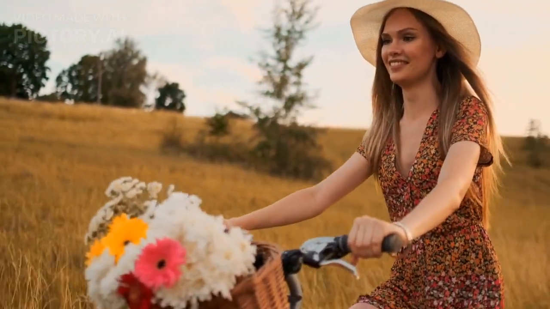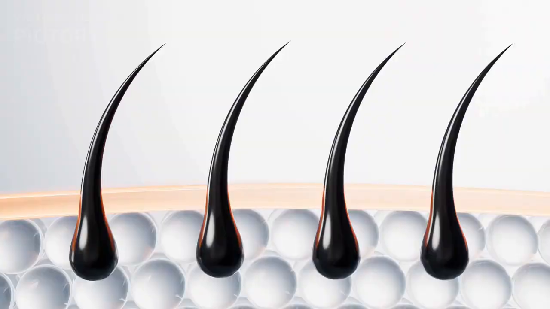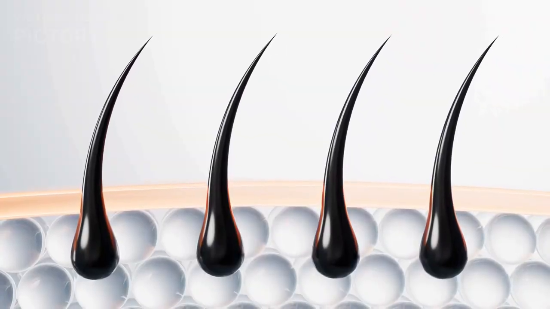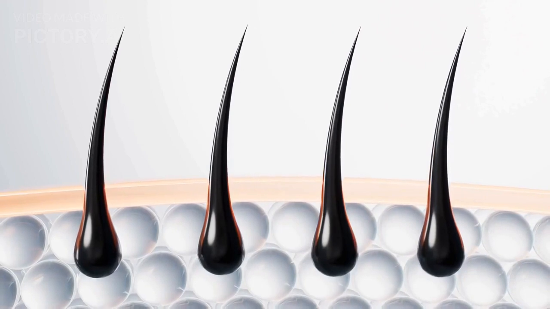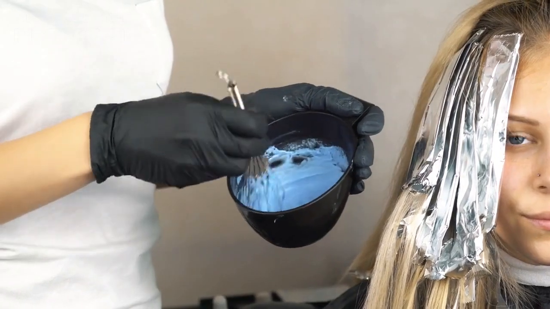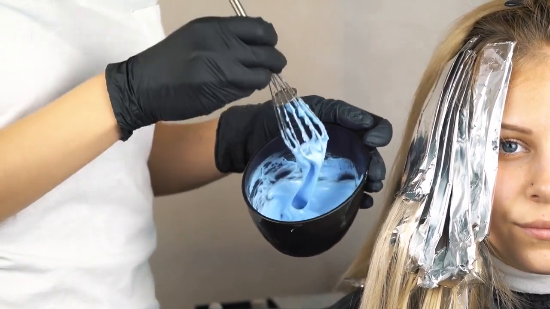Hair matrix. The hair matrix is the area located at the base of the hair follicle where hair growth occurs. It is composed of actively dividing cells that produce new hair cells, which are then pushed upward, forming the hair shaft. The hair matrix also contains pigment-producing cells called melanocytes, which determine the hair color.